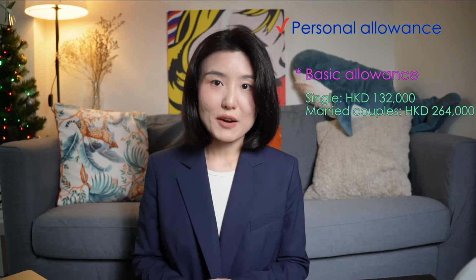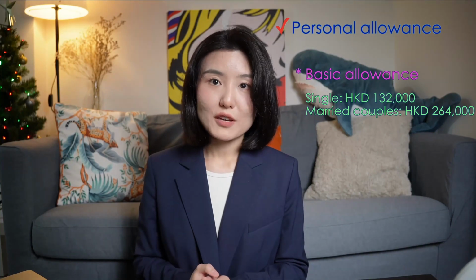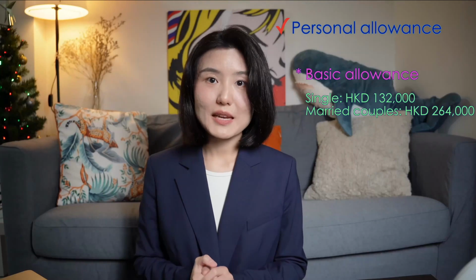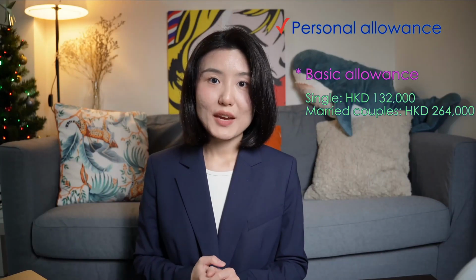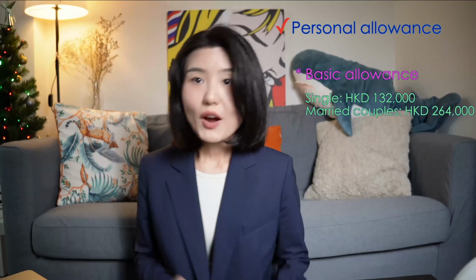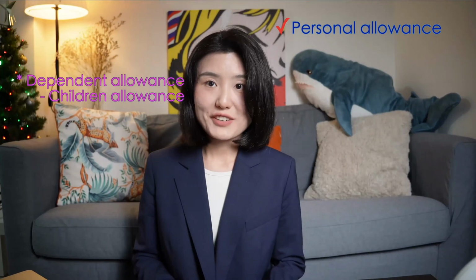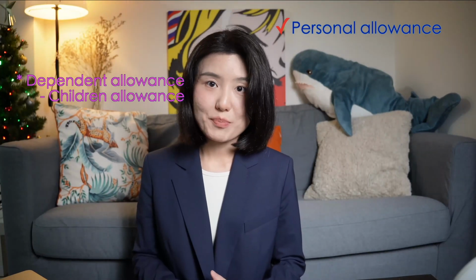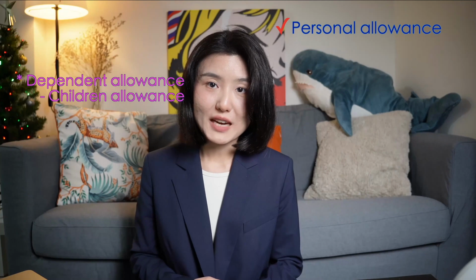If you get married and just fill in the tax return jointly, the personal allowance should be 264,000 Hong Kong dollars during the year of assessment. And this is the basic allowance. For the dependent children allowance, there are some eligibility requirements.